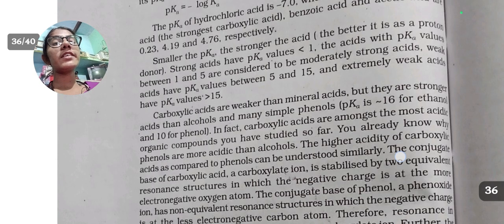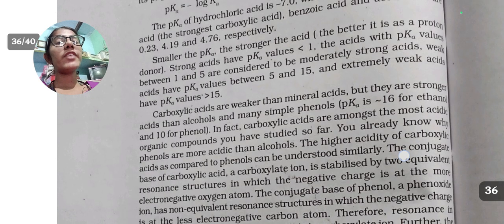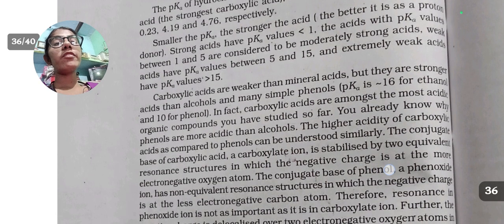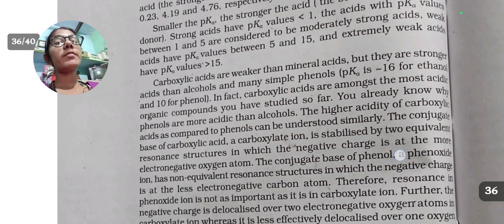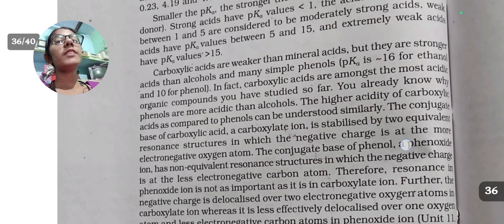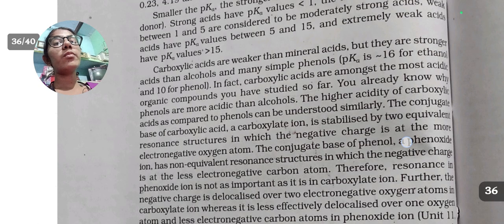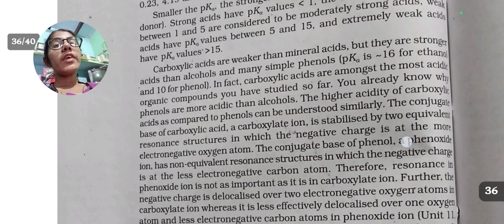Weak acids have pKa value between 5 and 15. Extremely weak acids have pKa values greater than 15. Carboxylic acids are weaker than mineral acids, but they are stronger acids than alcohols and many simple phenols. In fact, carboxylic acids are the most acidic organic compounds you have studied so far.